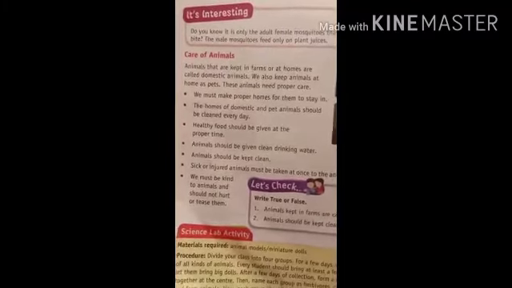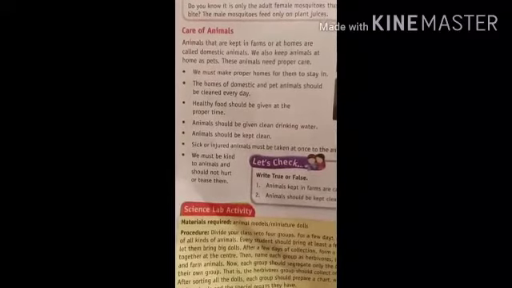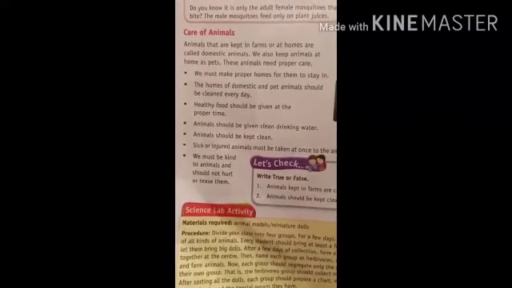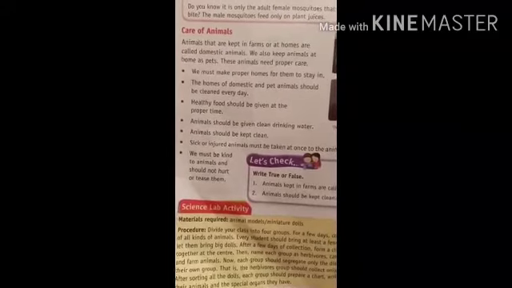Now we will go to the next point, that is how to care for animals. Animals that are kept in farms or at homes are called domestic animals. Many of us are animal lovers. We love to keep animals at our home as pets, isn't it?